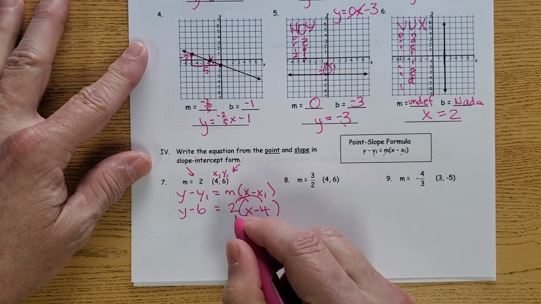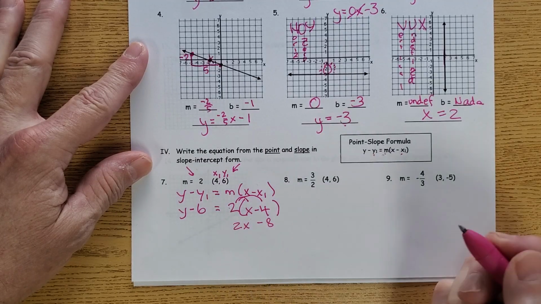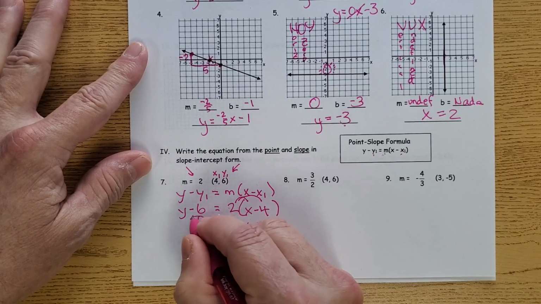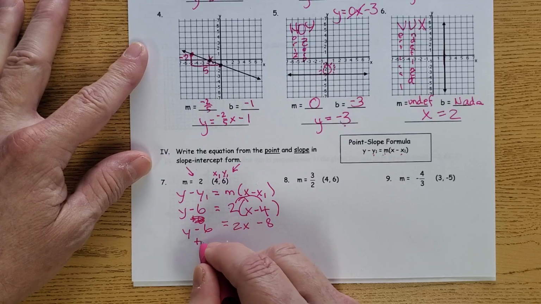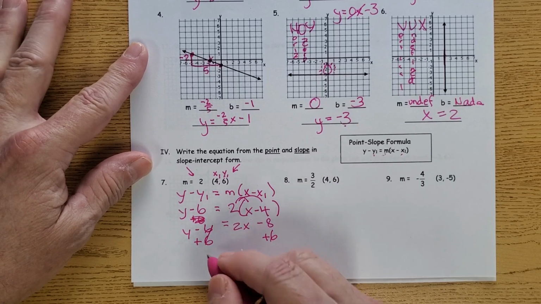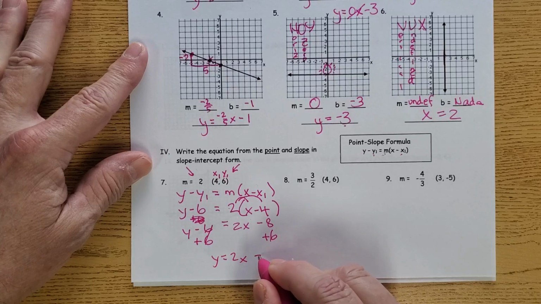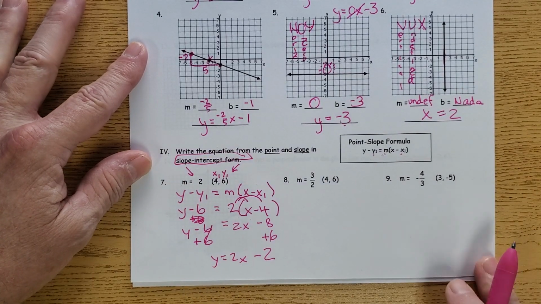Okay, so let's distribute. 2 times x is 2x. 2 times -4 is -8. Okay, so I'm going to add 6. Well, how about I just bring it down? y minus 6. Okay, now I'm going to add 6 because I want y by itself. So I add 6 to this guy, and those two disappear because that's 0, and then y is equal to 2x minus 2. Okay, so we took it down to slope-intercept form.